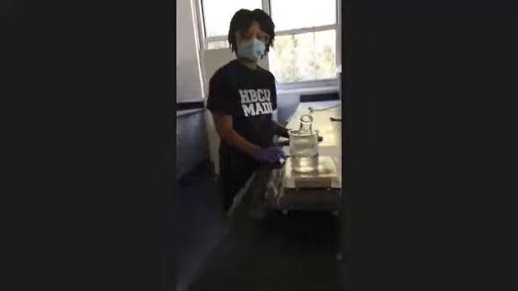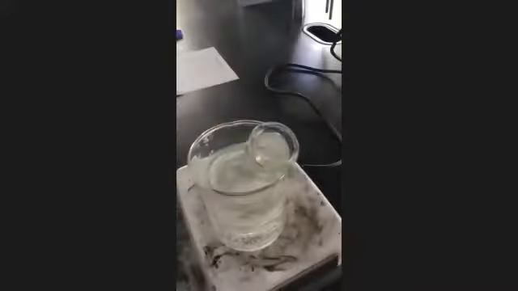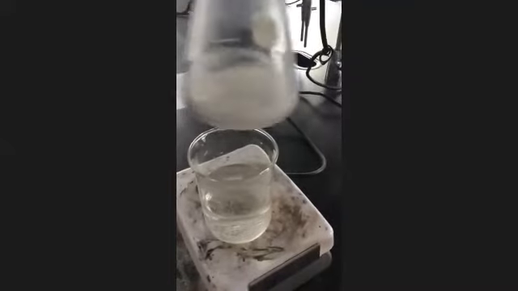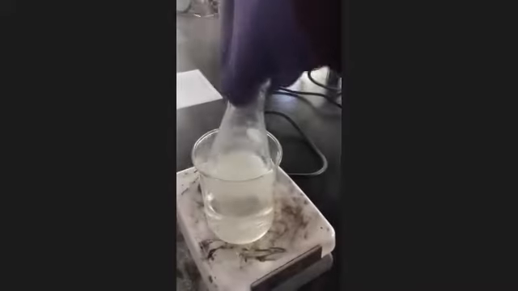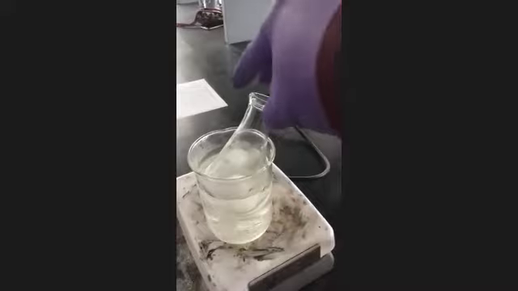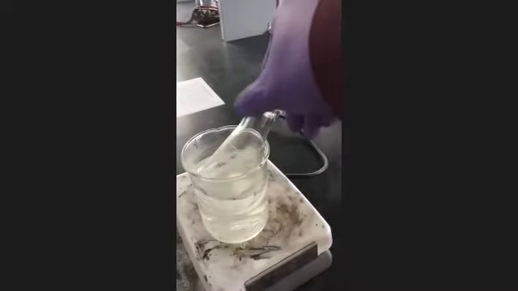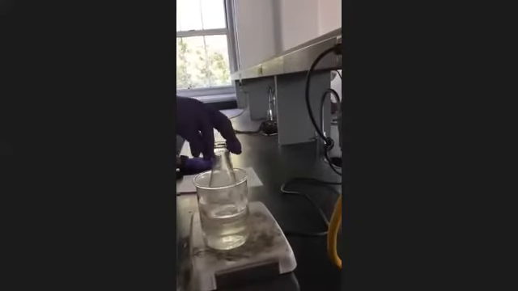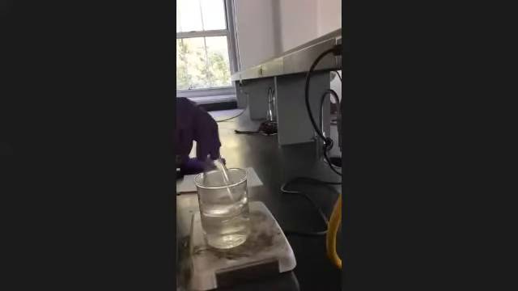So let me show you. Let me zoom in. You can see right now it's not clear. It's cloudy. But the longer you heat it, the more the reaction is going to go. So we're going to leave it in the water bath, and all you got to do is swirl it every now and then to keep it mixed. I'm going to keep the camera right there, and I'm coming around to the other groups.